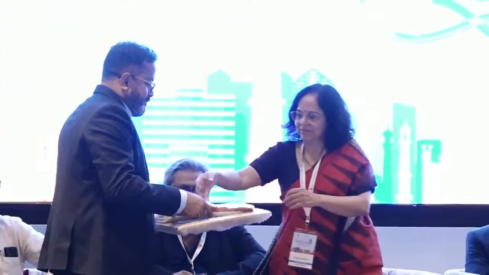May I now invite Dr. Uma Ravishankar to felicitate our chief guest, Dr. Rakesh Gupta. May I invite all the dignitaries onto the dais for lamp lighting ceremony.